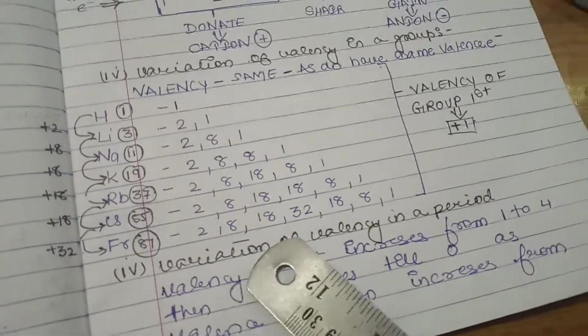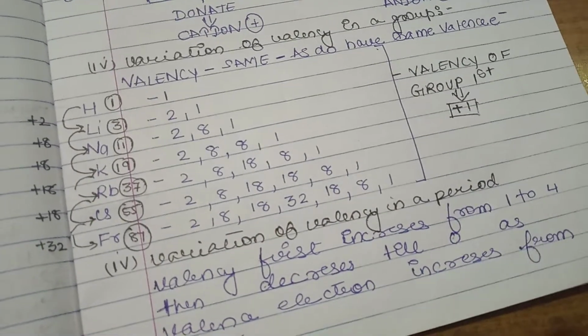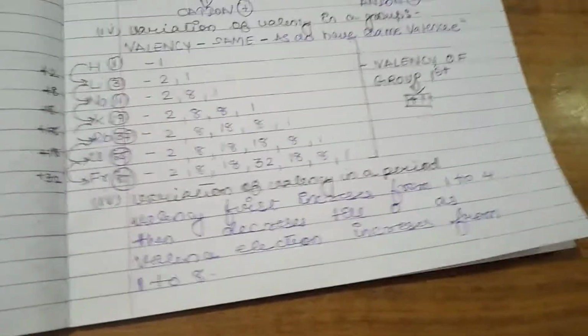Now, how does the valency vary when we are moving from left to right in a period? Okay guys, for this I have an example.